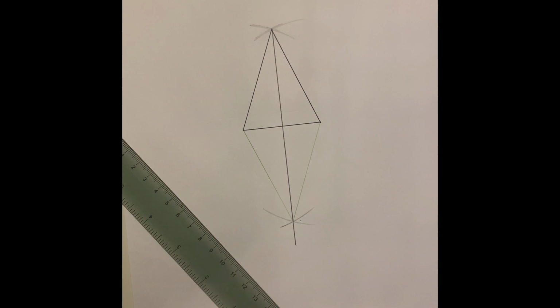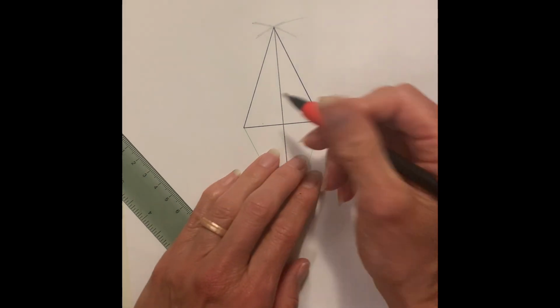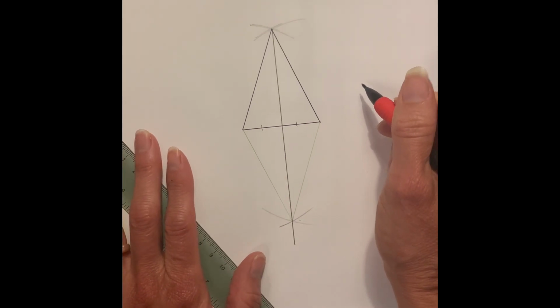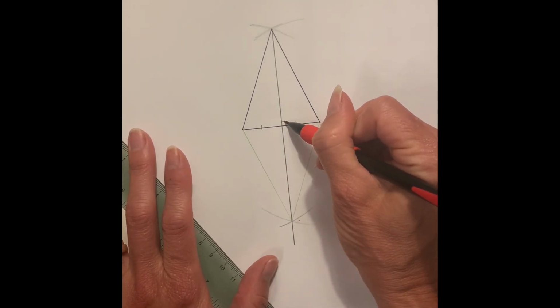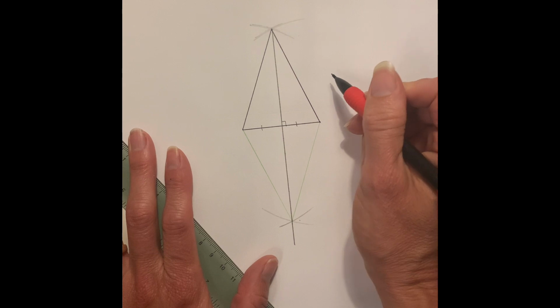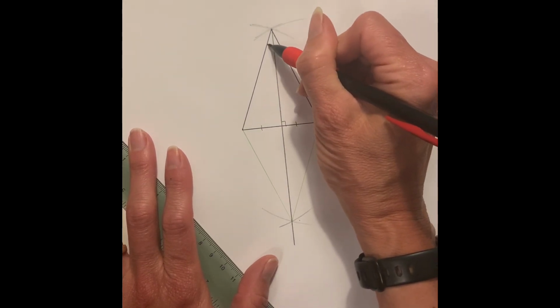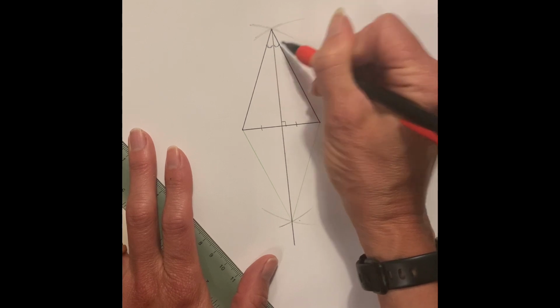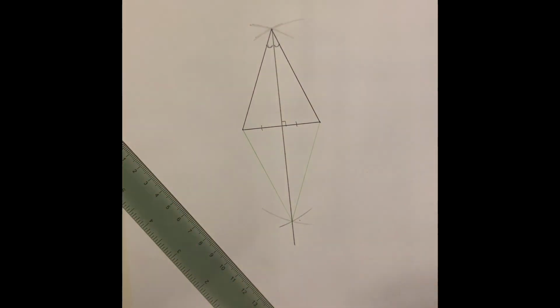Okay, so what did I do when I did that? I made sure this side is equal to this side now. And when I did that, I made sure that was perpendicular also. And when I did that, what did it do to my angles? It cut that angle in half. Each of these angles is congruent as well.